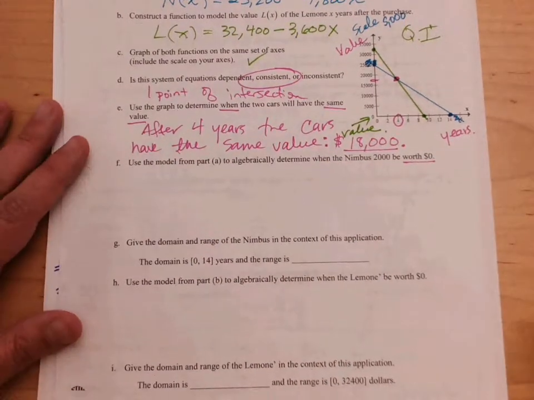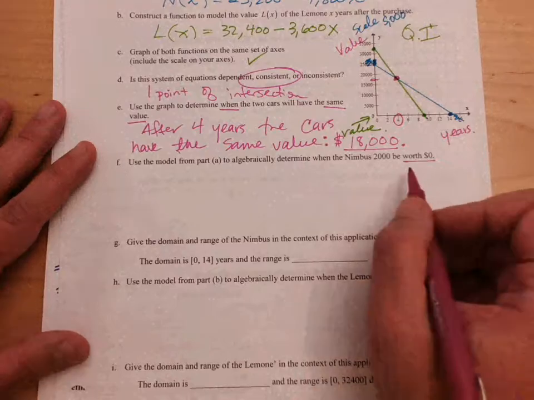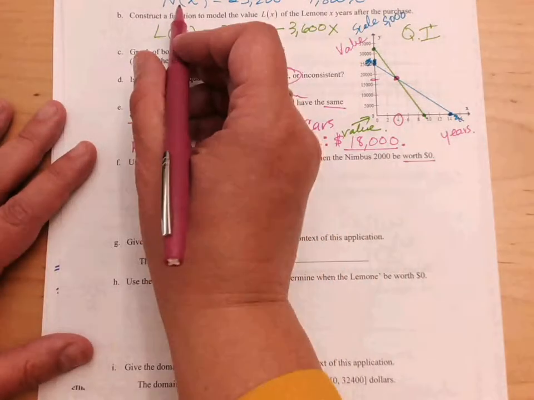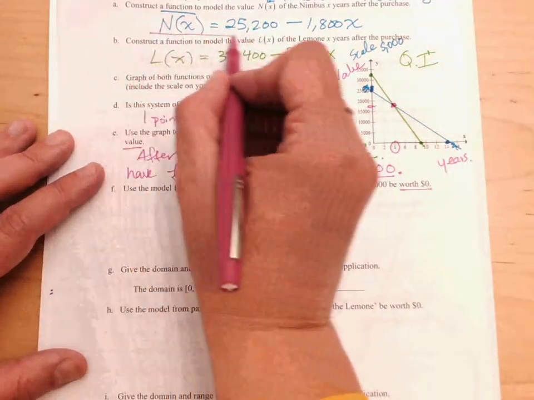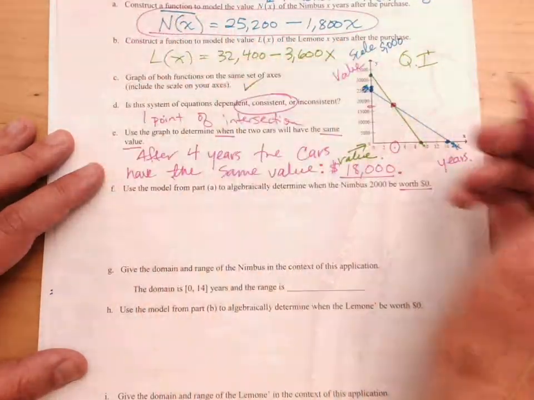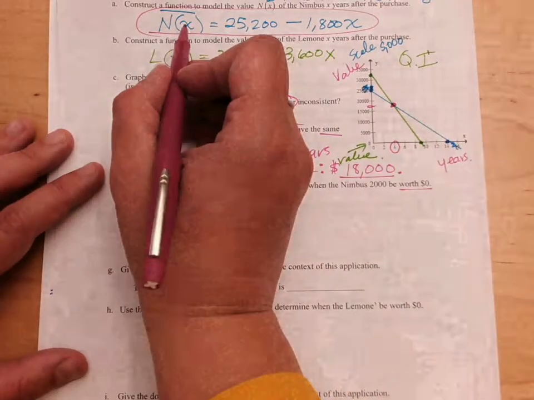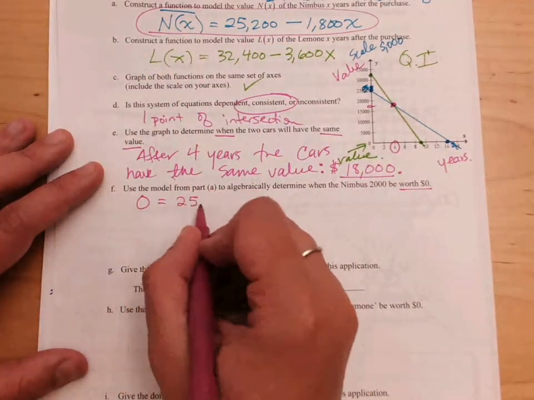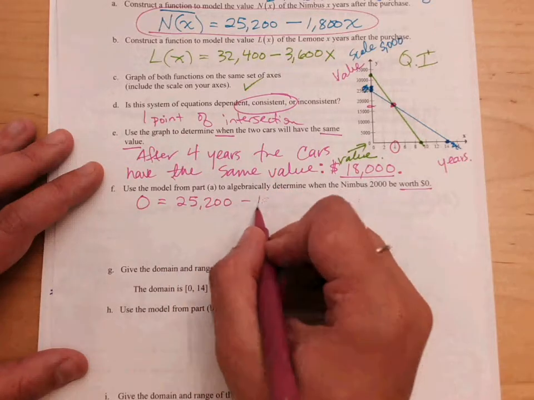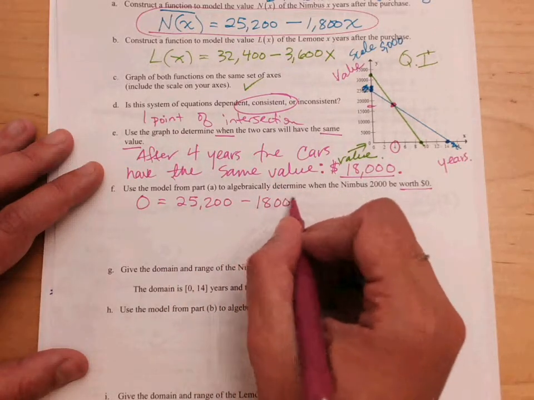Use the model from part A to algebraically determine when the Nimbus is 0. So when we say the value, if I use this model, the model, by the way, is the equation, okay? When the value is 0, I would set it to 0, 25,200 minus 1,800x.